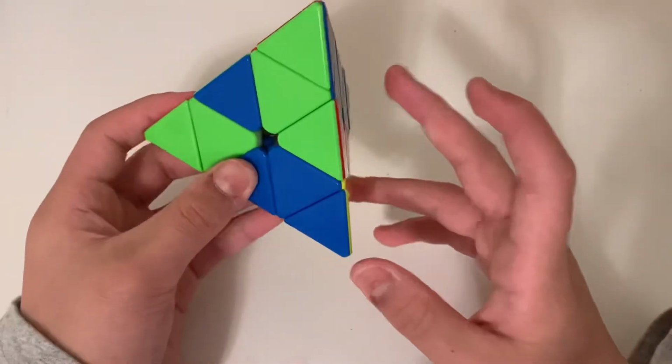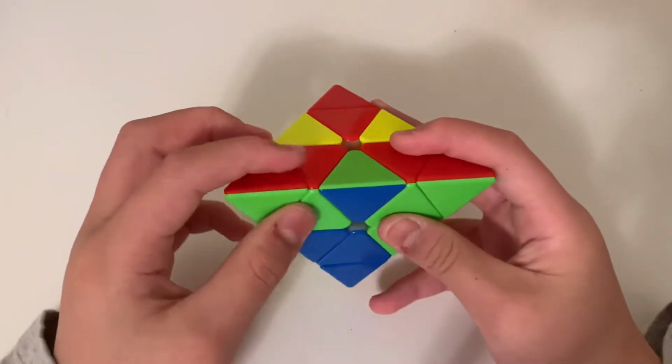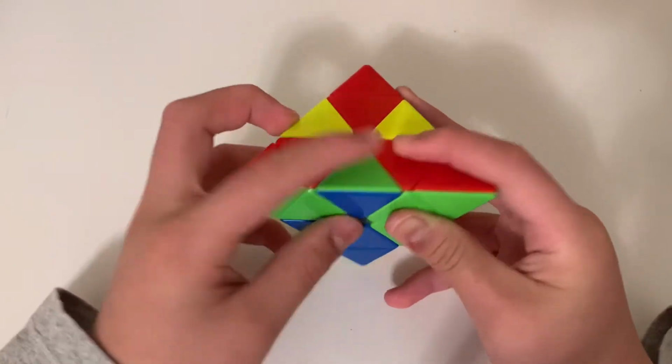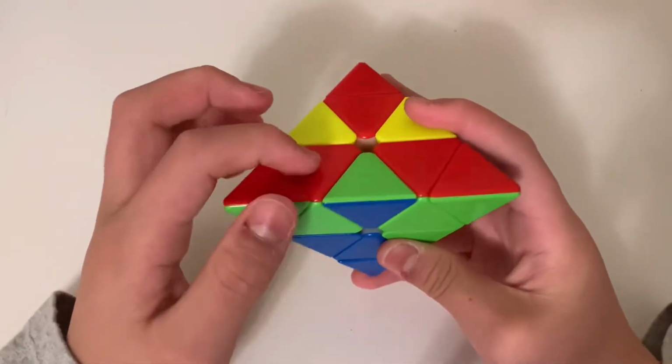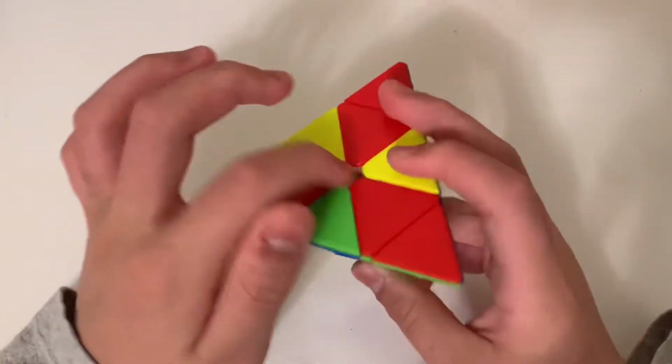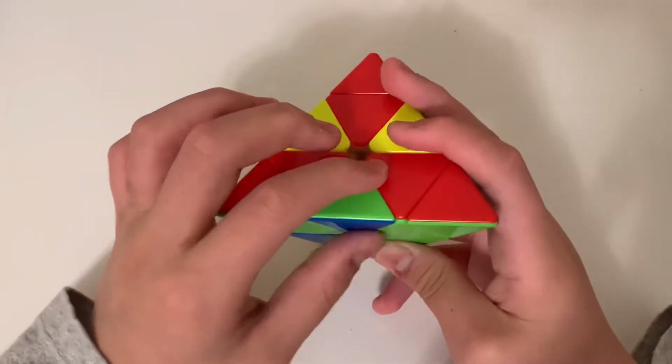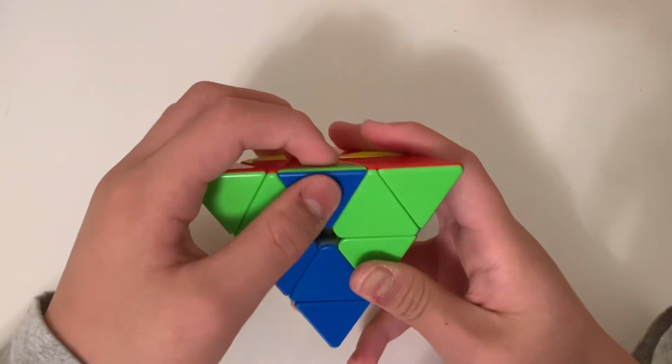First, we're going to try to find the piece that goes between these two colors. If you look at these two cross pieces that match, like this over here, that's red and green. So that's how we know there's going to be a red and green piece that goes over here.